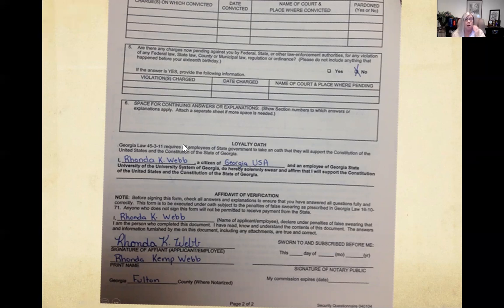So Georgia law requires all employees of state government to take an oath that they will support the Constitution of the United States and the Constitution of the state of Georgia. And so there I had to swear my loyalty that I was not going to do anything under penalty of law for, you know, being disloyal.